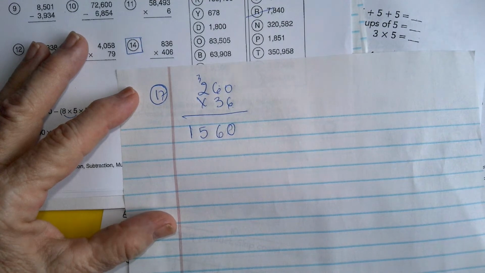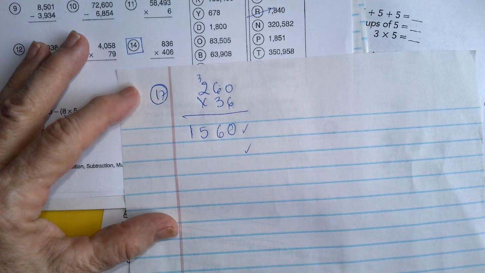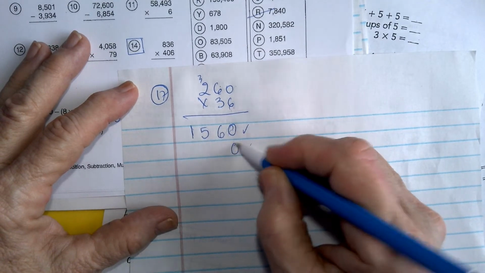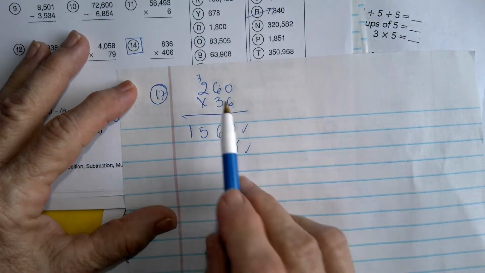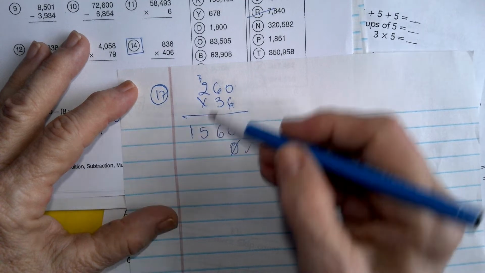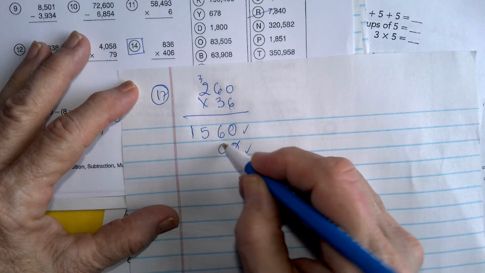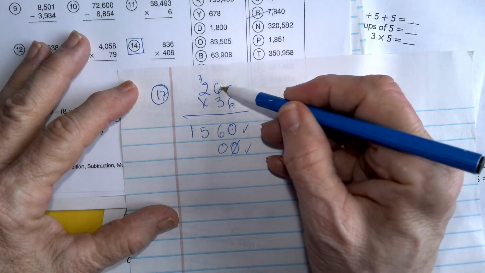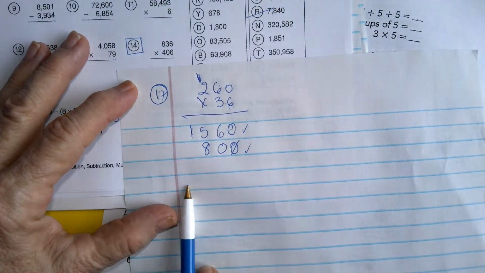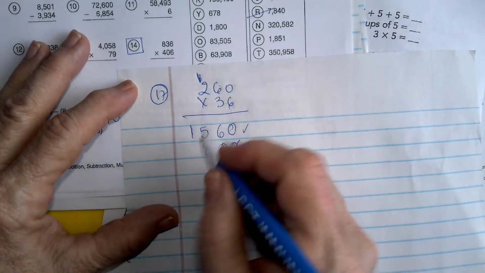Am I done? No. Why not? Because you have to do number 3. Yeah, and there should be 2 rows of multiplied numbers. So we're done with the 6. What am I going to put under that? Placeholder. And then we're starting with the 3. Kinsley, are you getting it okay? And then starting with the 3. 3 times 0? 0. Then 3 times 6 is 18. I'm going to cover up that 3 with a 1. Then 3 times 2 is 6, plus 1 more is 7.